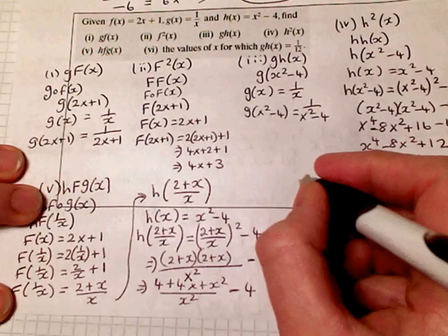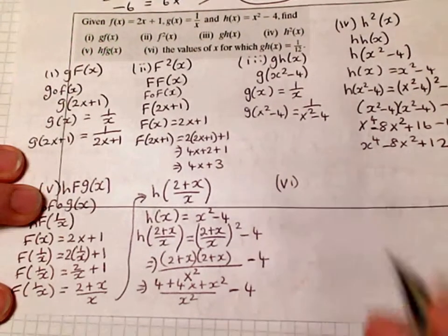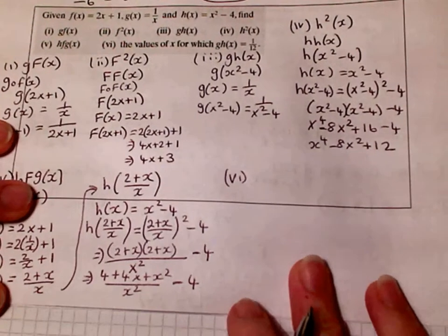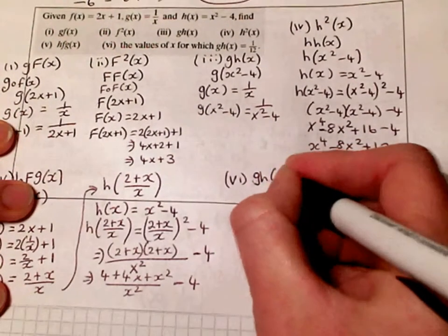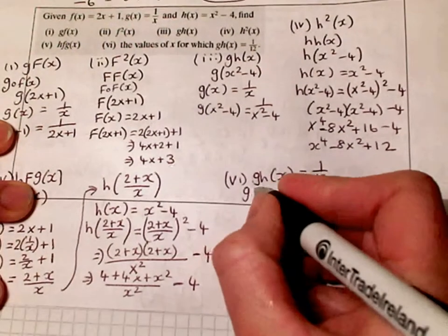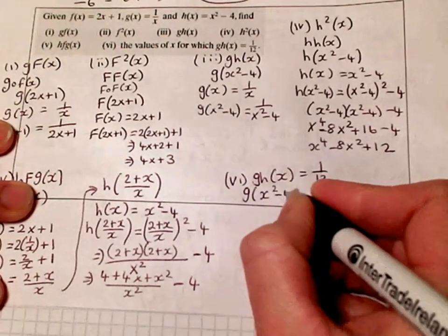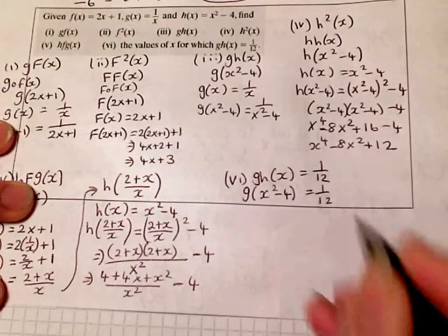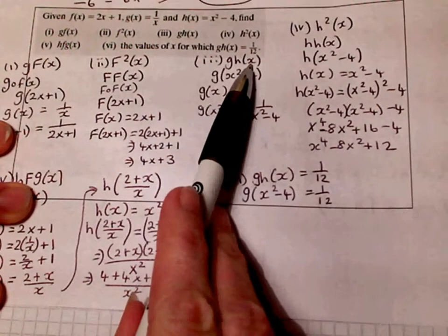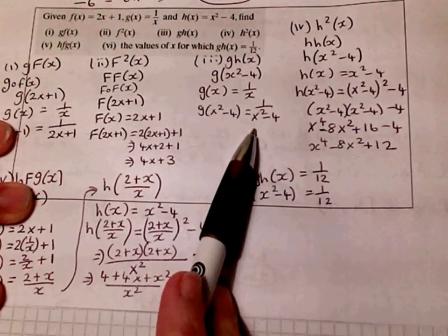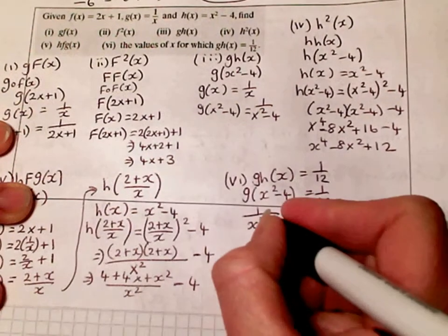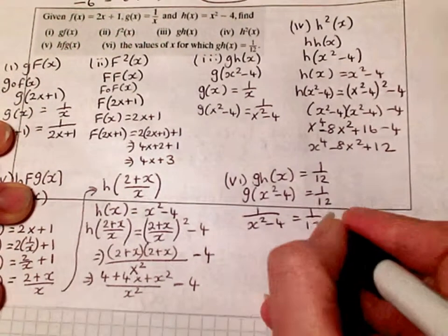Okay, and part 6 of the question is asking us to find the values of x for which g of h of x is equal to 1/12. So g of x squared minus 4 is equal to 1/12. So just look to see, have we got that already? We actually do. G of h of x up here is 1 over x squared minus 4. So it's 1 over x squared minus 4 is equal to 1/12.